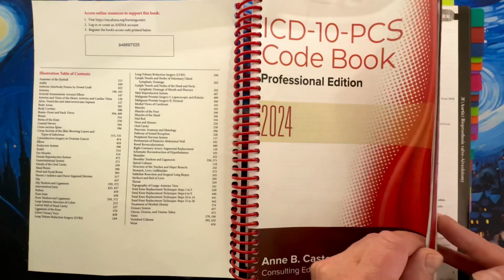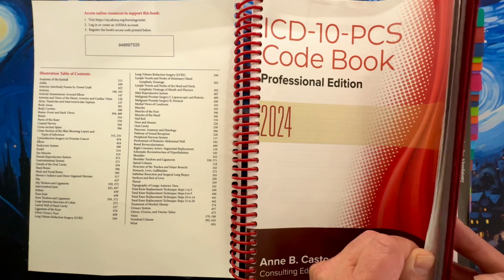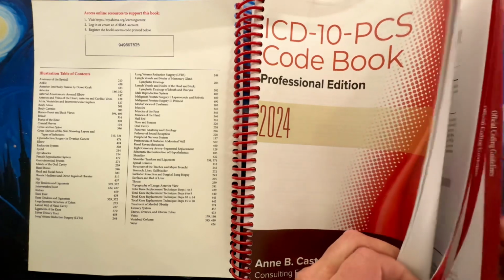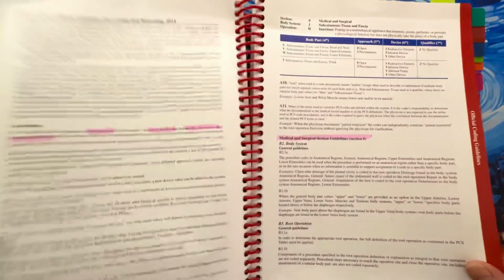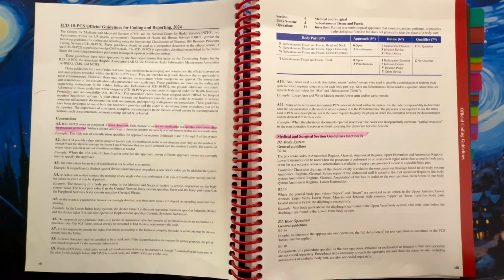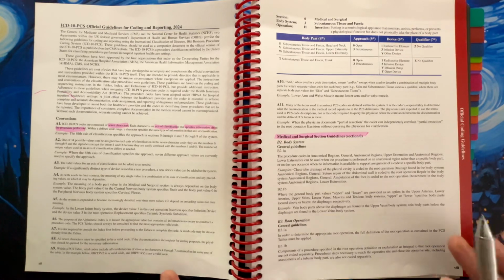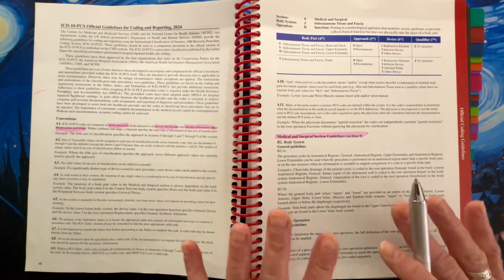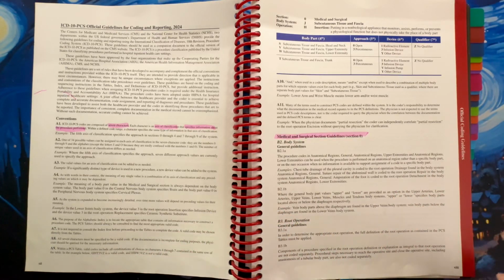So the first thing I want to bring to your attention are the official coding guidelines. Just like with the CM class, it's really important to go over these coding guidelines. These are the foundations for your success in PCS. PCS is really table-based. So for those of you who like tables, this is really cool.